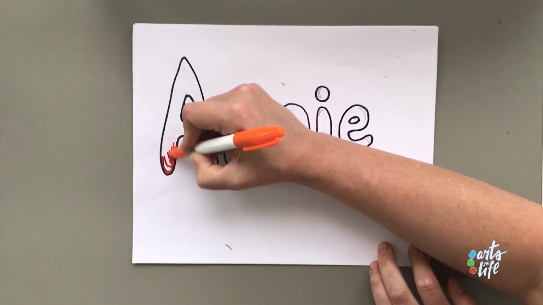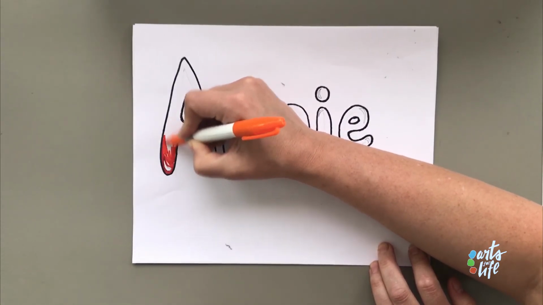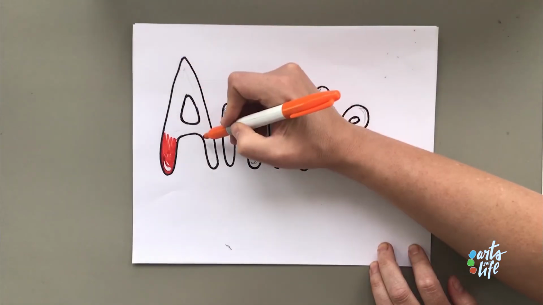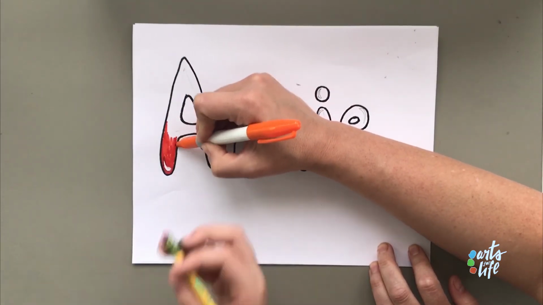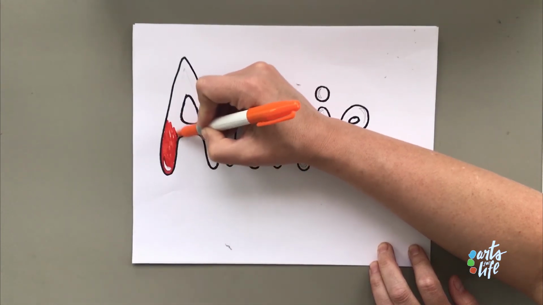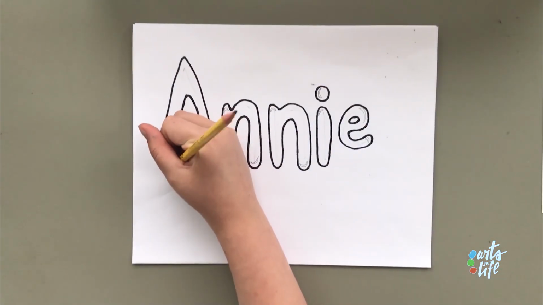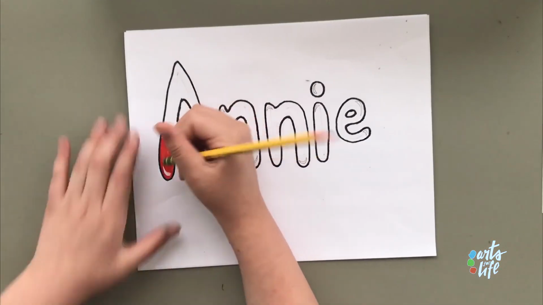And then when you finish coloring in your letter, you can just take your eraser and erase the lines that you drew before.